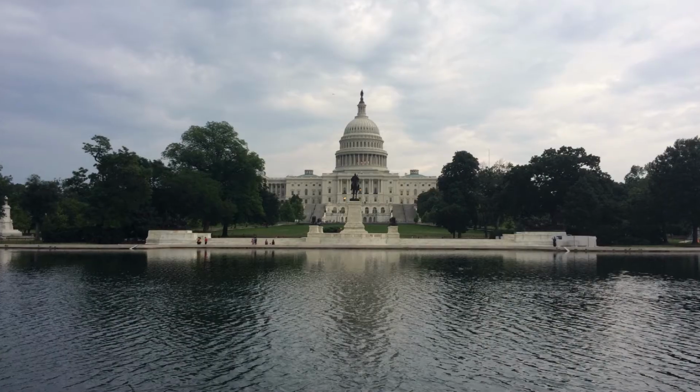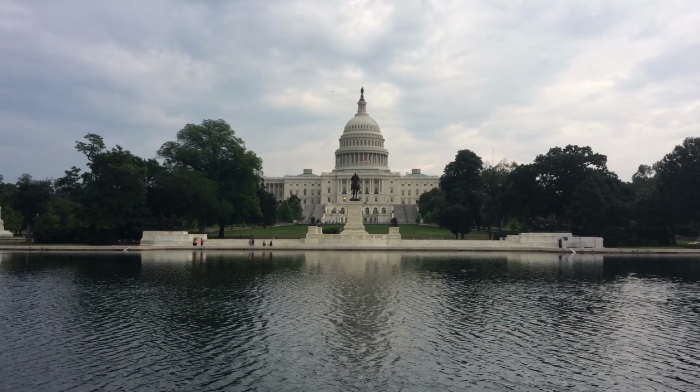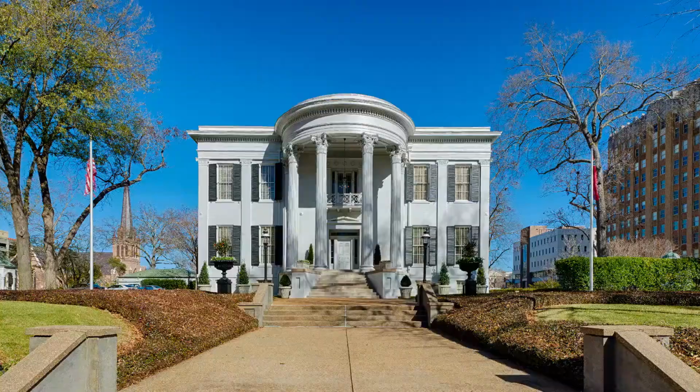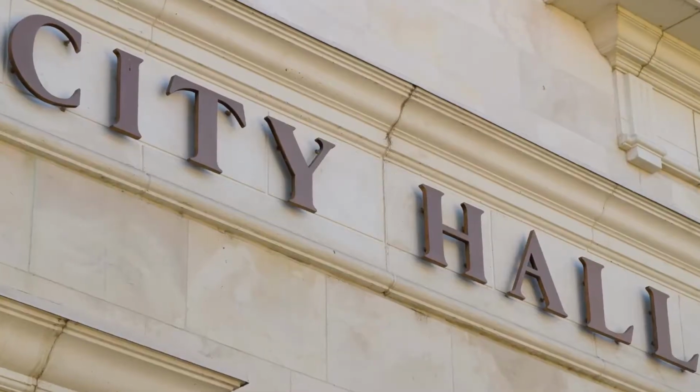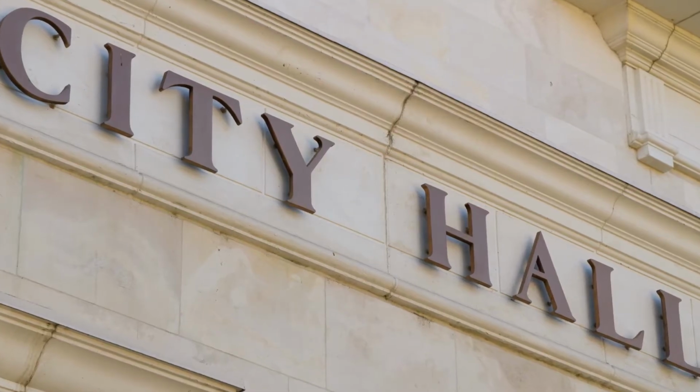Well, folks, we've worked our way all the way down from Capitol Hill in Washington, D.C., down to the governor's mansion at the state level, and today we knock on the doors of City Hall. Let's begin our exploration of local government.